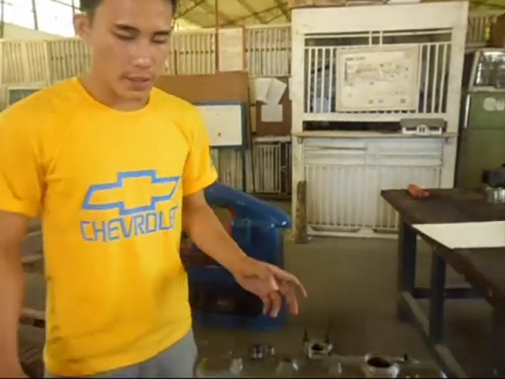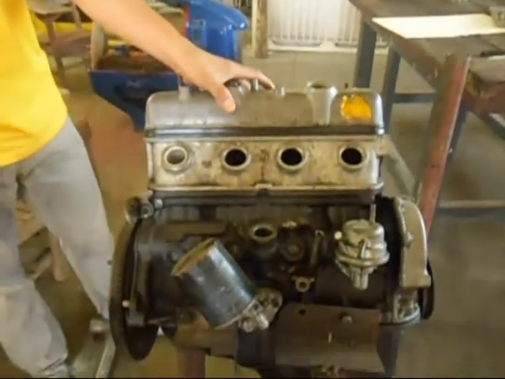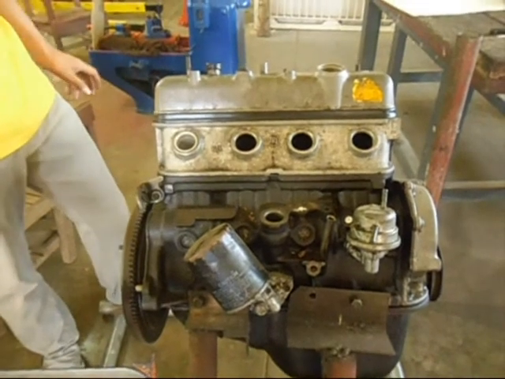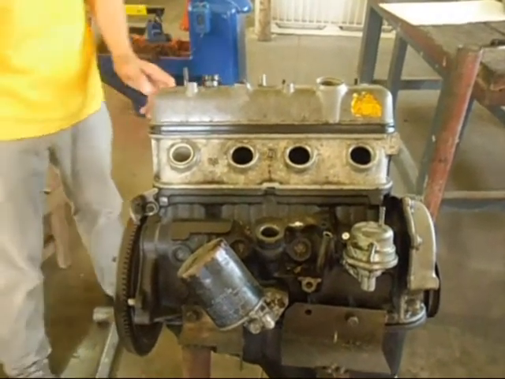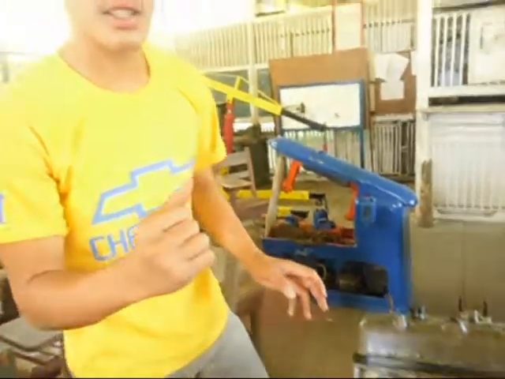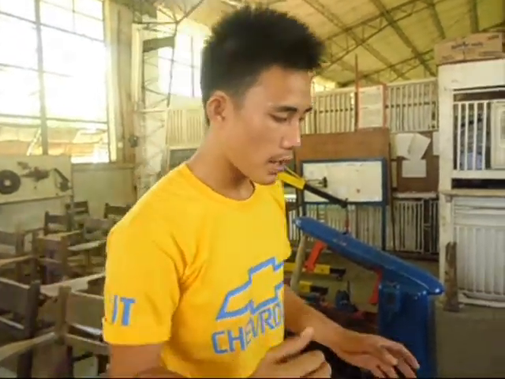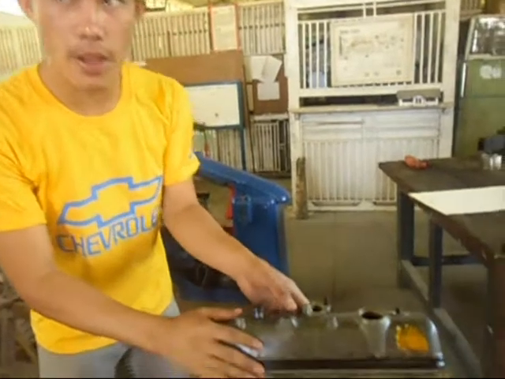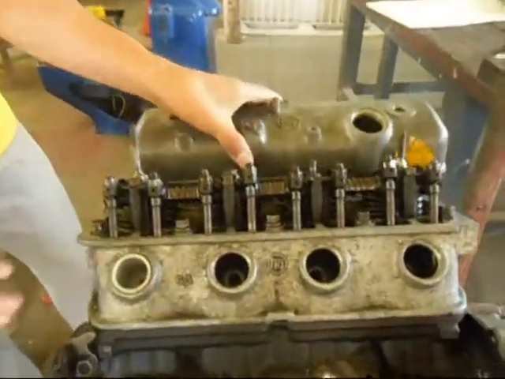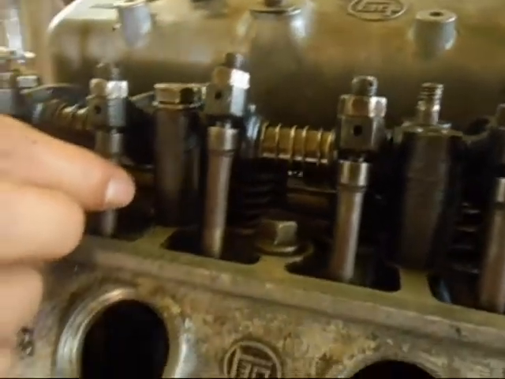And the third is the reciprocating parts of the engine. The reciprocating parts means the movement, or moving up and down. For example, our piston. The movement of our piston is up and down, or vice versa. Another example is the push rod. So this is the push rod. The movement of this is up and down.